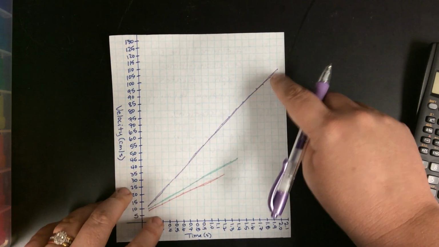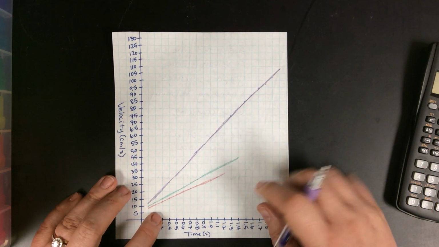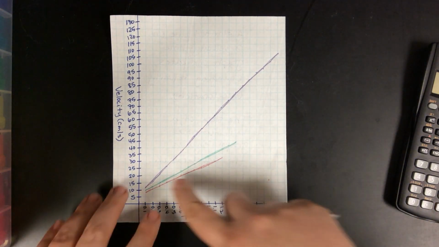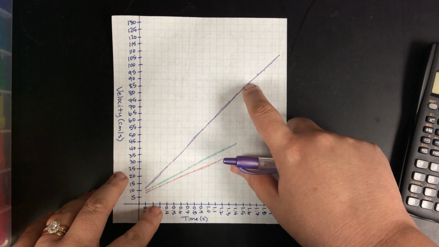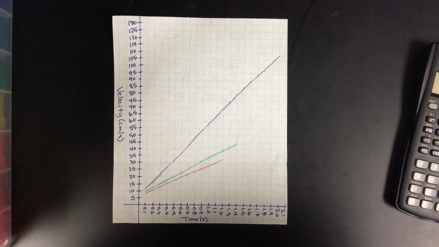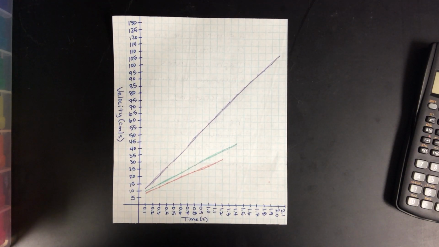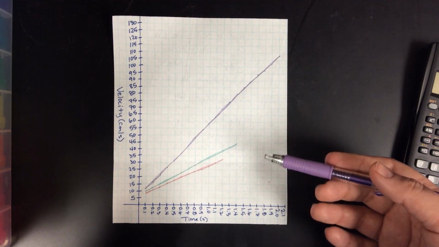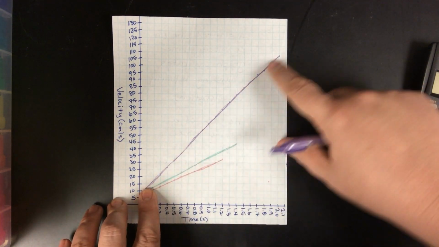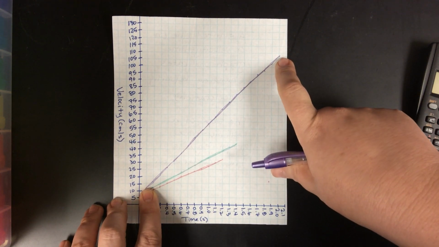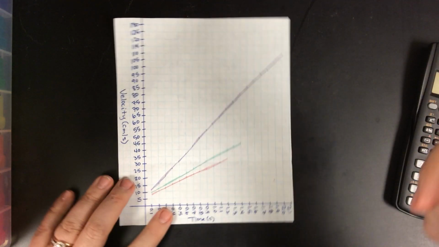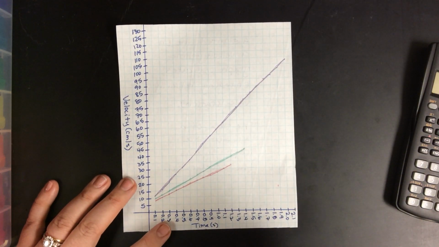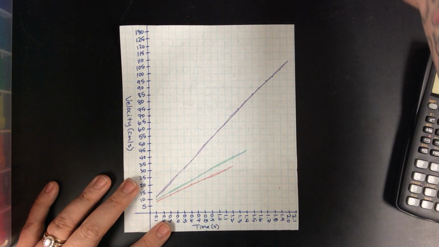Now we're going to actually calculate the acceleration for each of these three lines. And we're going to assume that the reason why our lines are not perfectly straight is due to human error and not due to mechanical error in the bus. We're going to assume that the bus had a constant acceleration throughout the trip. So in order to find the slope of each line, we're going to take the last point and the first point. So go back to your data chart, and again, your numbers will be different from mine. I'm just showing you the process.